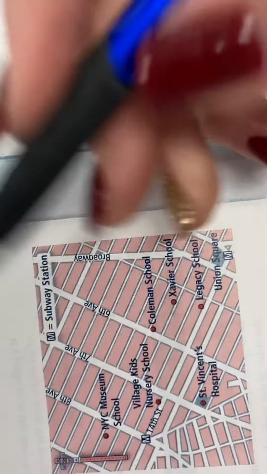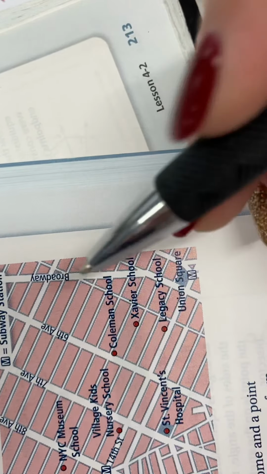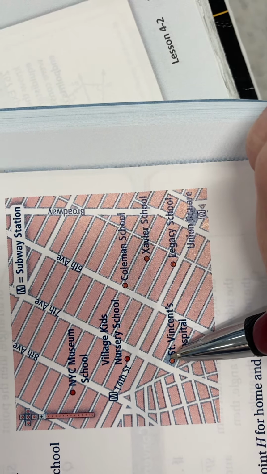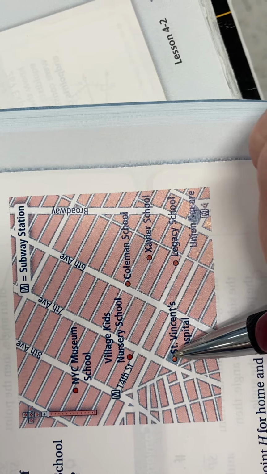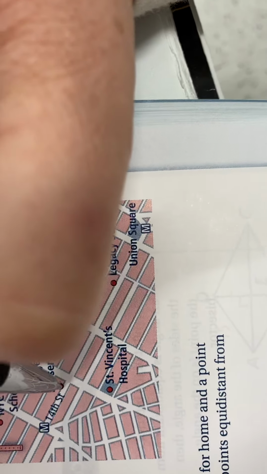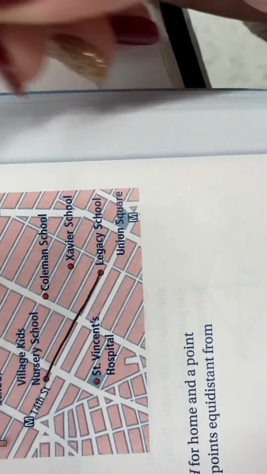All right, let's go down over on page 209. I'm going to go to the problem here that has the city map. So you have the map of part of Manhattan, and the question is St. Vincent's Hospital, which is right here, is it equidistant from the kid nursery and the legacy school? So what you're going to do is find the kid nursery and the legacy school, and you're going to connect those 2 points. So they would be like the endpoints of a segment. All right, so we have the endpoints of the segment.